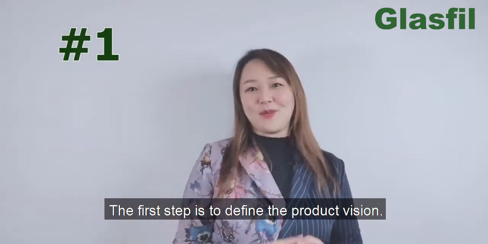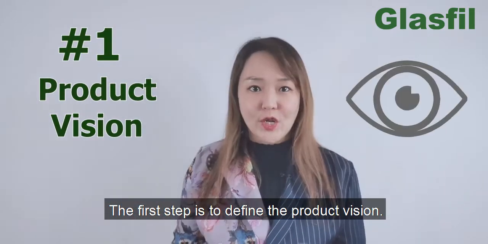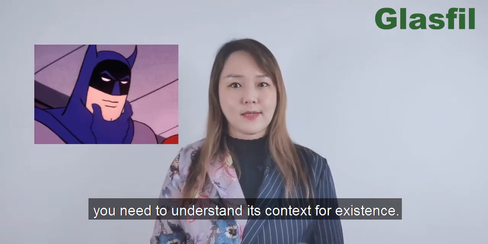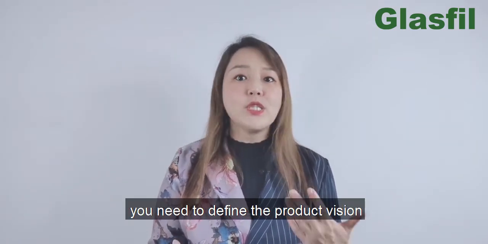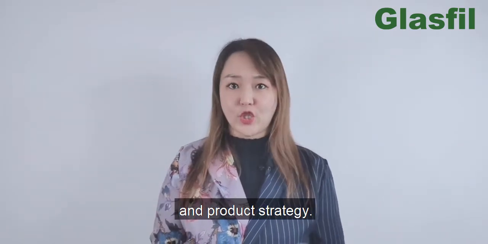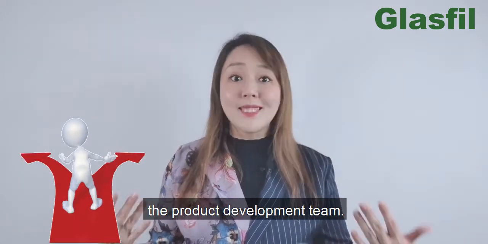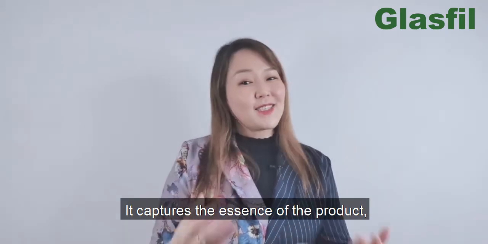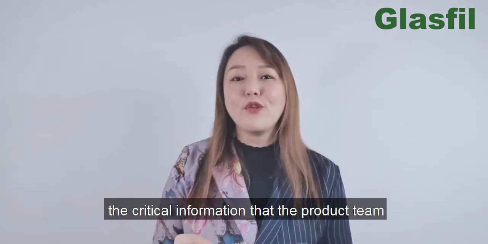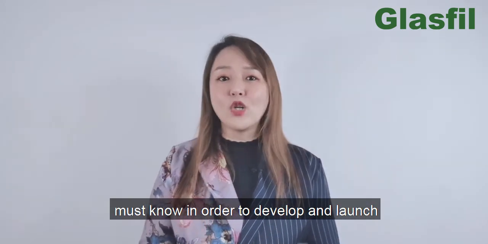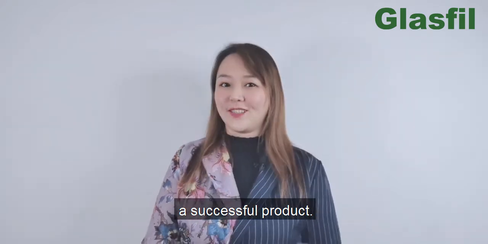The first step is to define the product vision. Before you start building a product, you need to understand its context for existence. In order to do that, you need to define the product vision and product strategy. A product vision sets the direction and guides the product development team. It captures the essence of the product, the critical information that the product team must know in order to develop and launch a successful product.